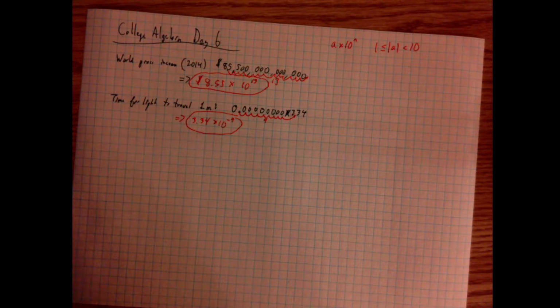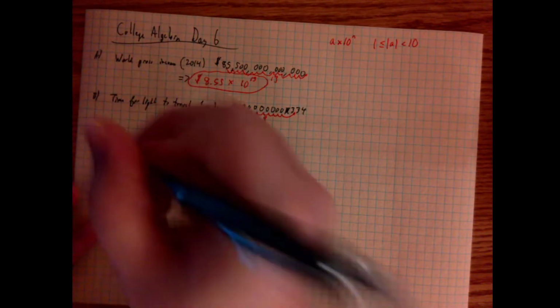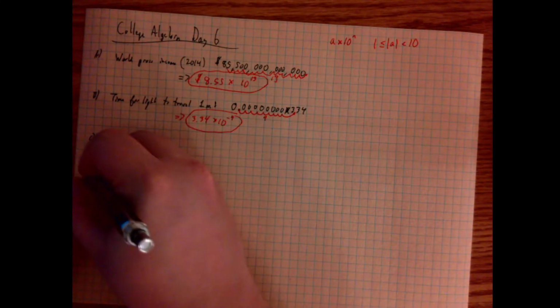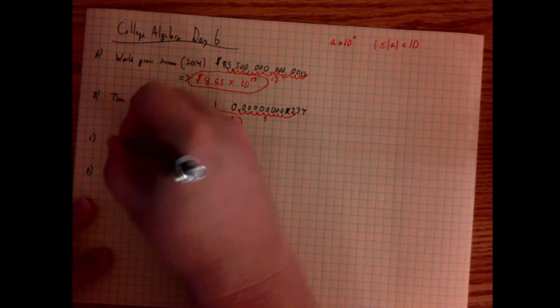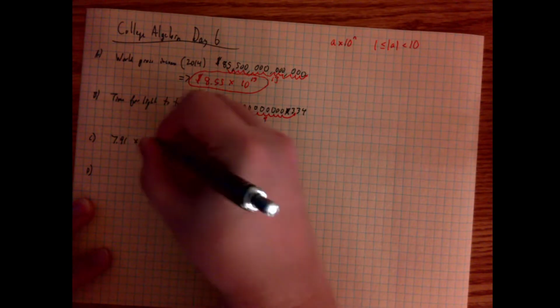Also from last time, you need to have the other ability, where if I give a number in scientific notation, you'd be able to write it in standard notation. So let's look at 2 more examples from last time. Let's call them C and D. All right, C, 7.91 times 10 to the negative 7th.